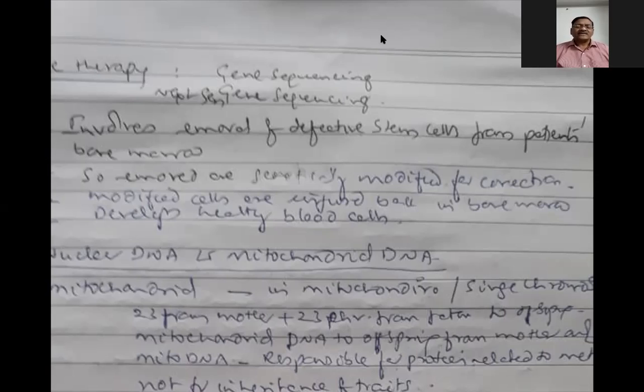All characters, all traits of the child will come from mother and father, but the metabolic aspects, the metabolic proteins, will be produced by the DNA of mitochondria. Simply, this is the difference between nuclear DNA and mitochondrial DNA.